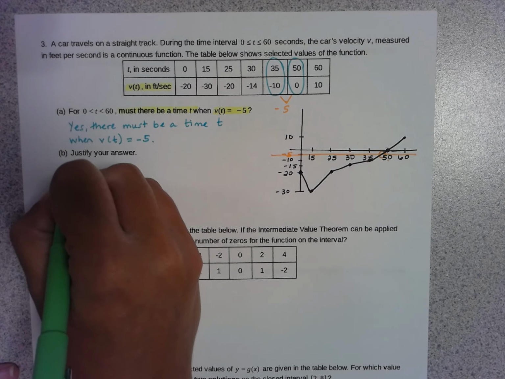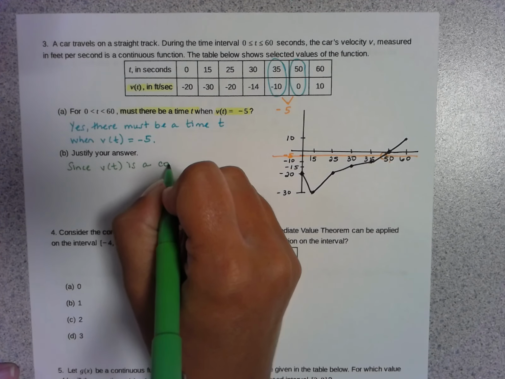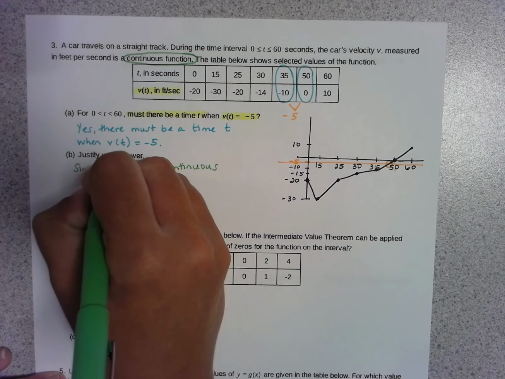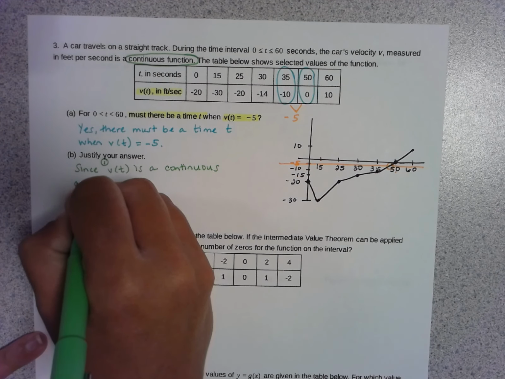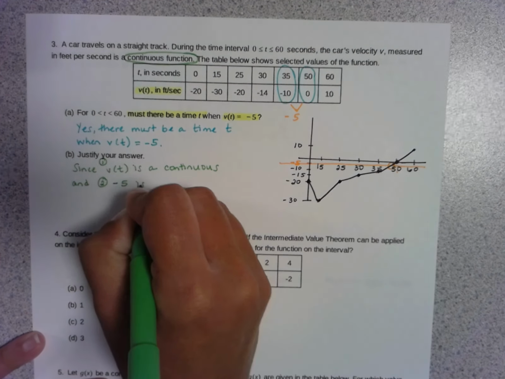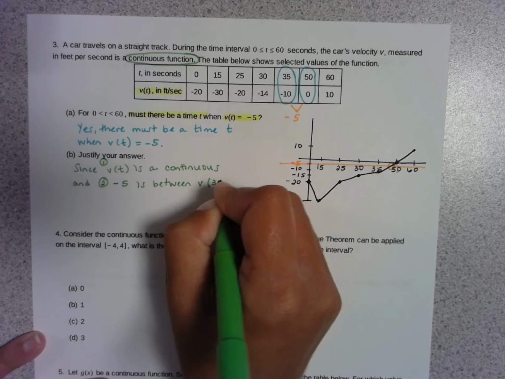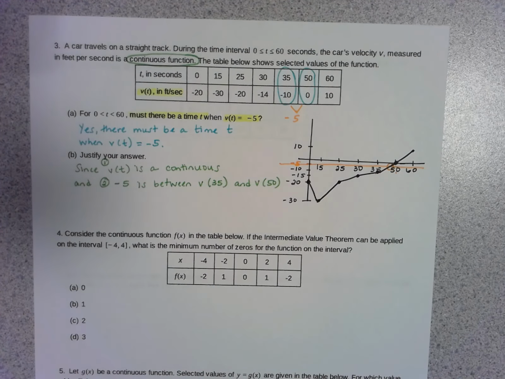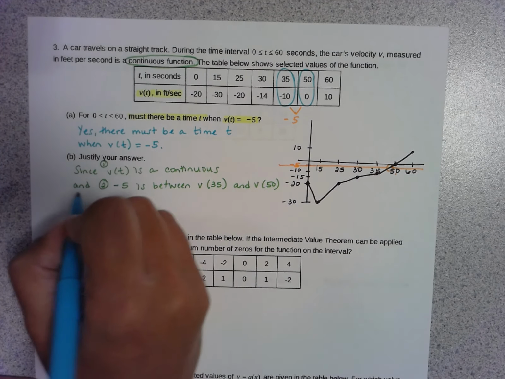So I would say, since v of t is a continuous function, and I know that because it said so in the instructions that v of t is a continuous function, that's the first condition of the intermediate value theorem. The second condition is, negative 5 is between v of 35 and v of 50. So since I've met these two conditions, I can say the same conclusion I did in part A.